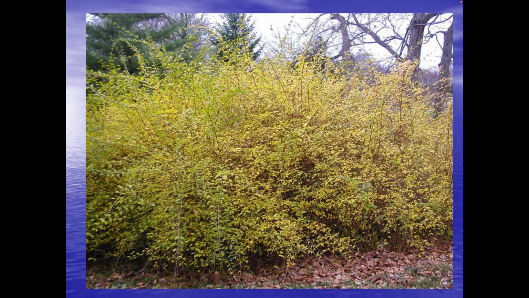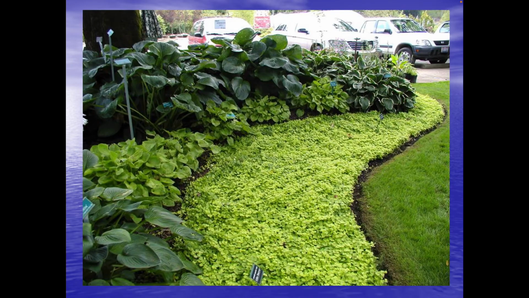Even plants that are kind of messy have form to them, and this may have a purpose for screening or something else. But even plants that we would look at and go, oh, that looks like you stuck your finger in a light socket, that also has a form to it. What different forms do you see here? Just think about for a second what different forms you see when you look at this design. It's very, very simple. It's really just turf, a ground cover, and hosta.